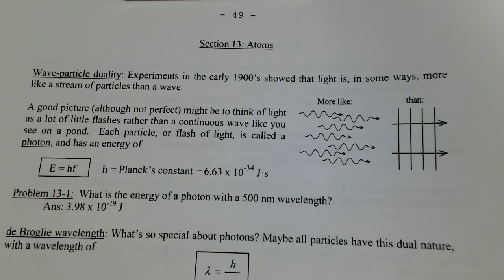So for example, a photon of violet light would have a higher energy than a photon of red light, because violet has a higher frequency. The proportionality constant between the two is a fundamental constant called Planck's constant, which, if you're measuring in SI units, is this very small number here.